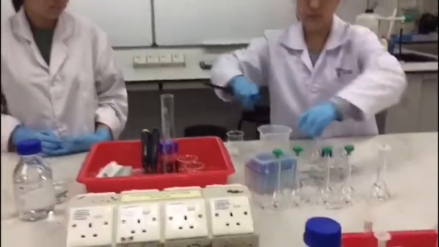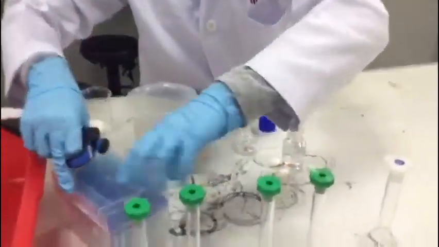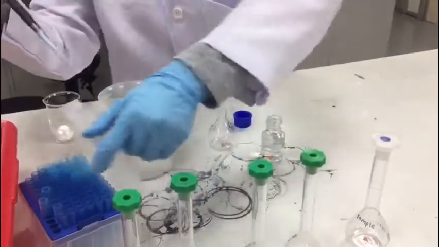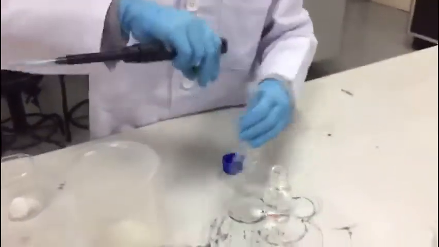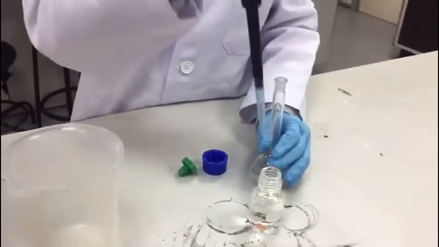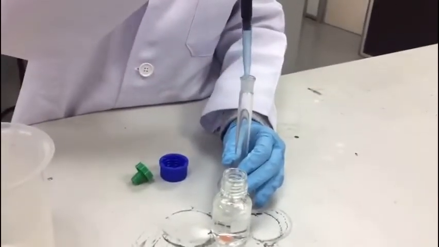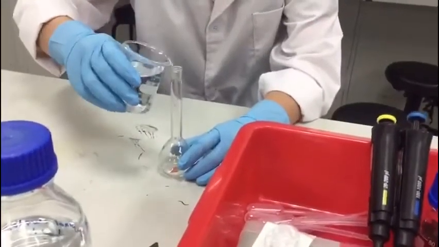First, we will be doing sample preparation. We will dilute 100 ppm of caffeine stock solution to 1, 3, 5, 7, and 9 ppm into 50 ml volumetric flasks using mobile phase, which is a 1:1 ratio of methanol and water.